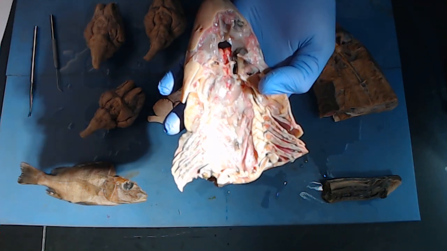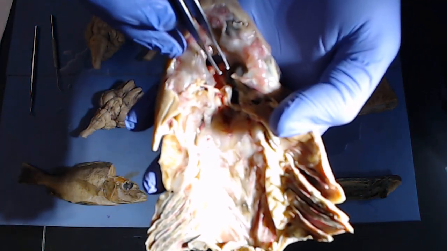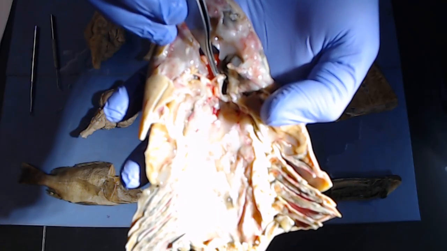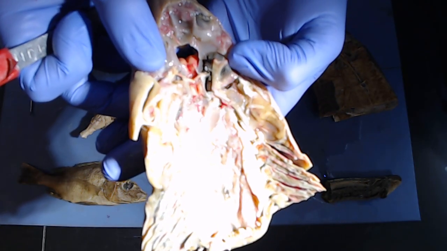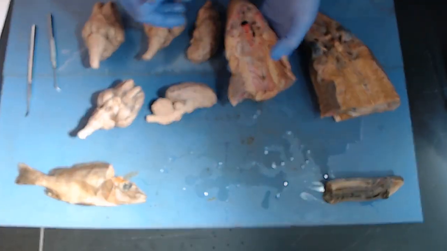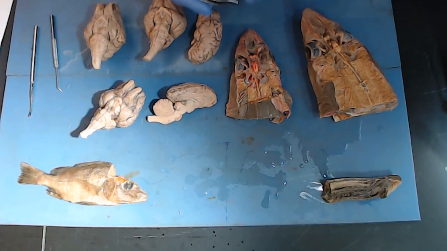Let's see if I can't give you a good view of that. But there's my optic nerve. So just like on the mammal, the optic nerve on the shark is bringing in that sensory information from the eye. That's coming into the mesencephalon where it's being processed, and then reactions can come about from there.